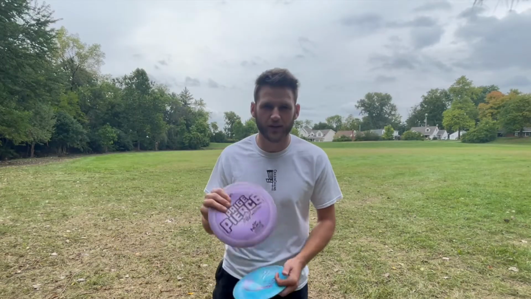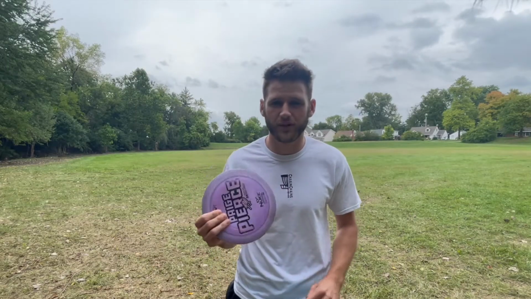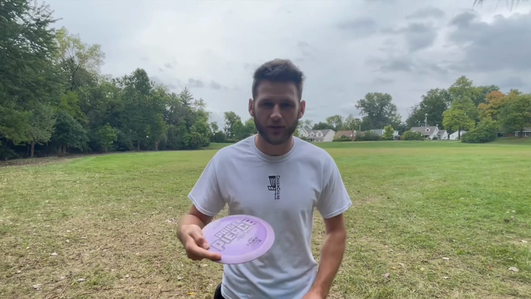First, I'm going to be throwing my Paige Pierce Nuke, and this thing for me is very overstable. Even when I throw it forehand, which I get a bit more power on, it's very overstable, and it really wants to fight out of that anhyzer angle. Let me throw this really quick.